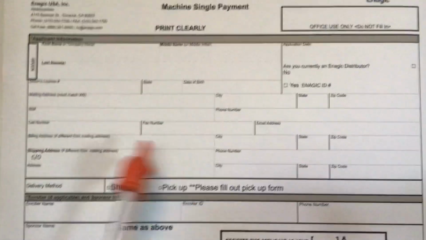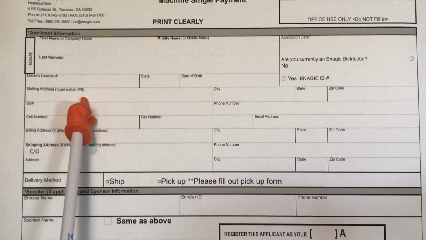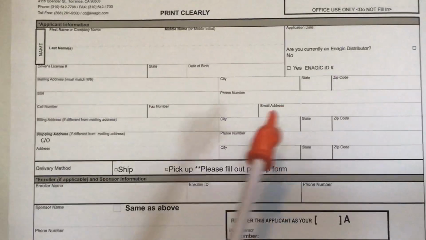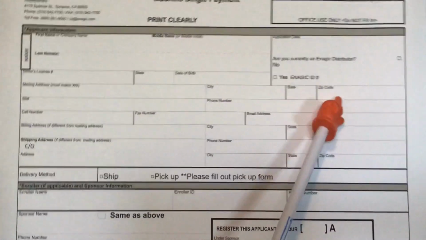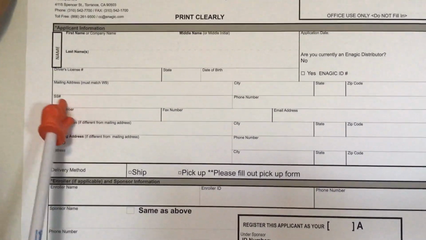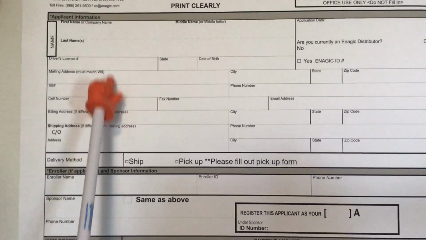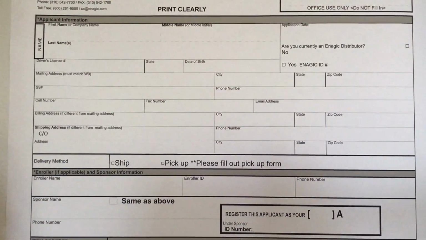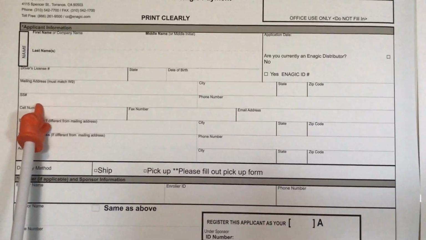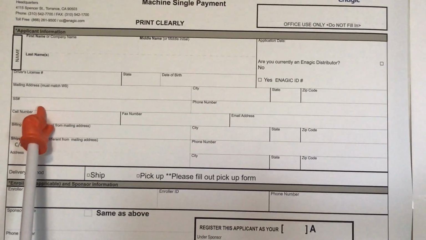Moving on. So we want your mailing address that must match your W-9, okay, and the W-9 form is standard anywhere you go. We want your city, your state, your zip. We need your social security number. Now, if you just want to be a purchaser only and not a distributor, then we have a different form, which we'll go over another time. In the meantime, for distributors, Social Security number is a must. If you're a company, then we need your EIN number.